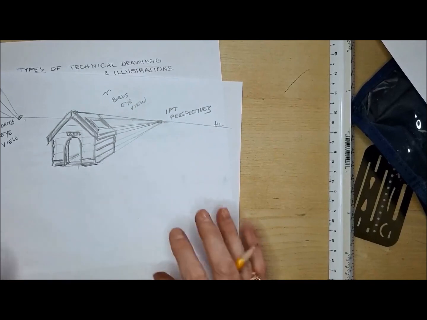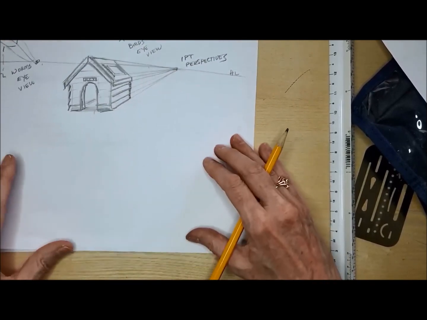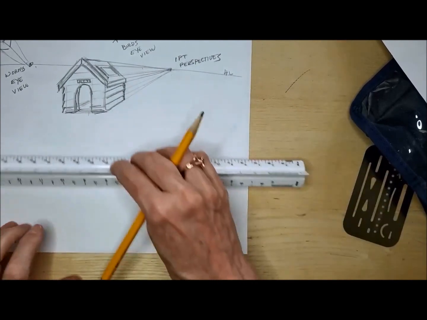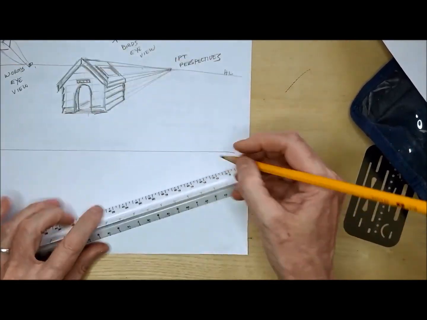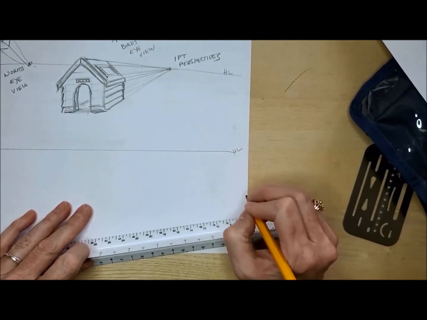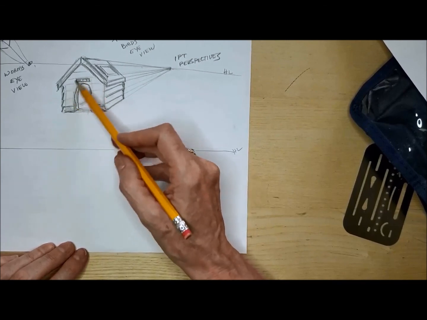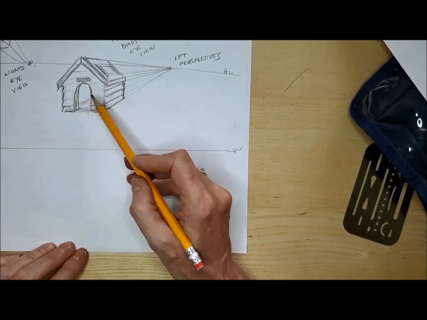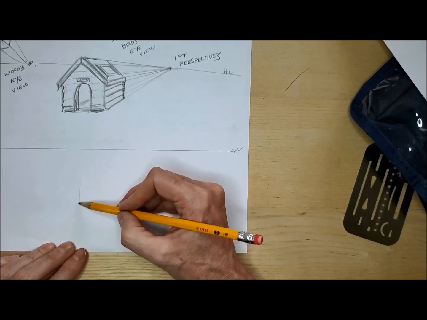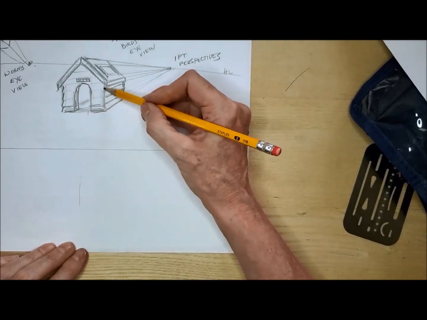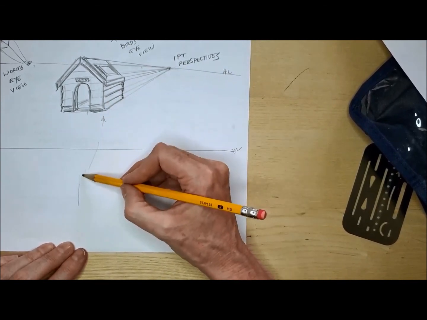The second one we're going to do is called a 2-point perspective. I'm going to put it back on the same sheet so you can see the difference. I'm going to start with the same horizon line. This is a horizon line. Then, instead of drawing the front view like we did before, the trick to 2-point perspectives is you have to start with the edge of it. So in other words, I'm starting with this line right here. See that line? That's what that line's going to be.